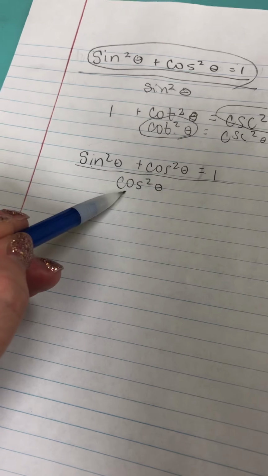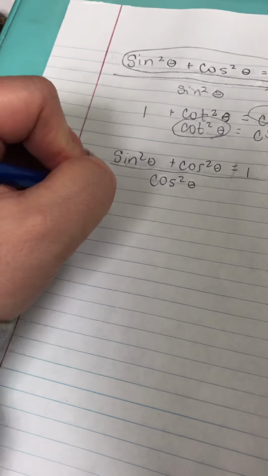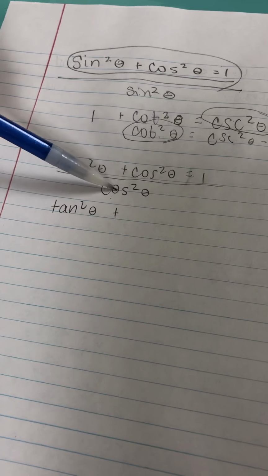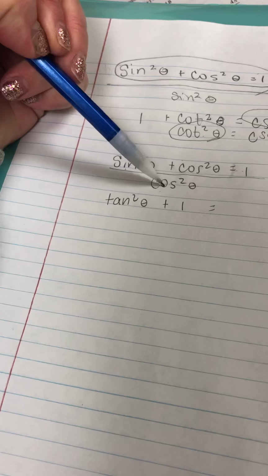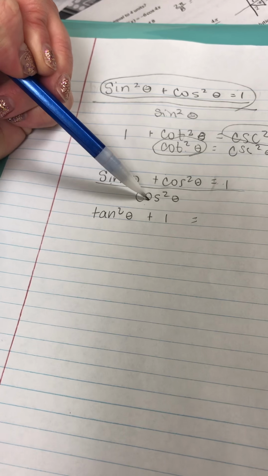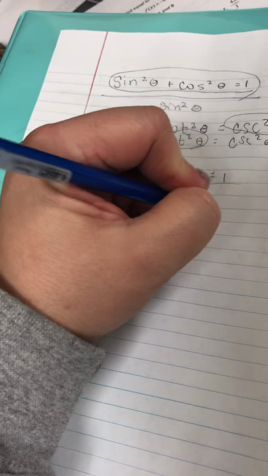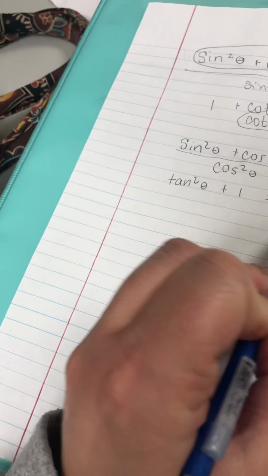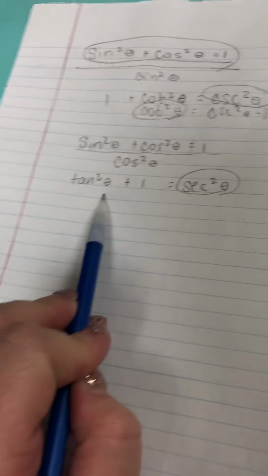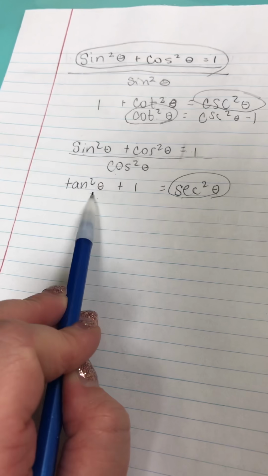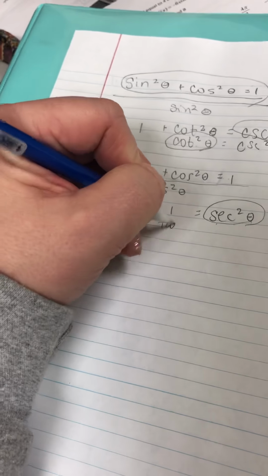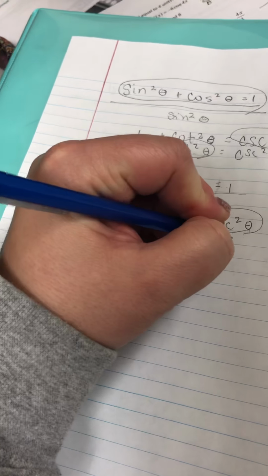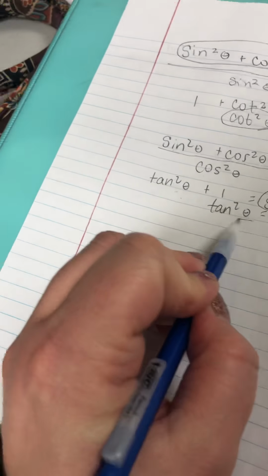So we know that sine divided by cosine is tangent. So we get tangent squared theta plus, we know that cosine squared theta divided by cosine squared theta is 1, equals, and 1 over cosine squared theta, 1 over cosine is secant squared theta. So we now know that secant squared theta is equal to tangent squared plus 1. We also know that tangent squared theta is going to equal secant squared theta minus 1. So we've solved for that one.